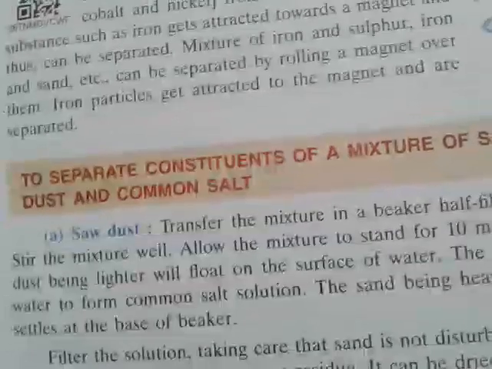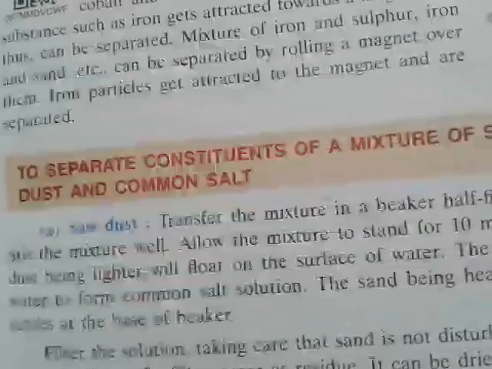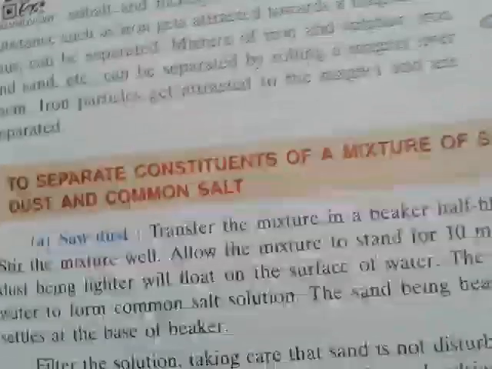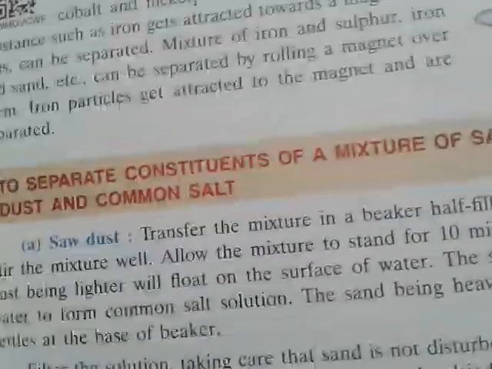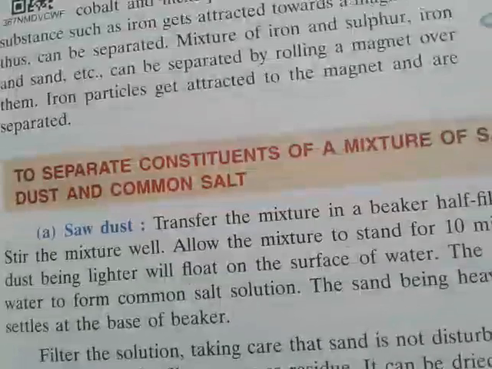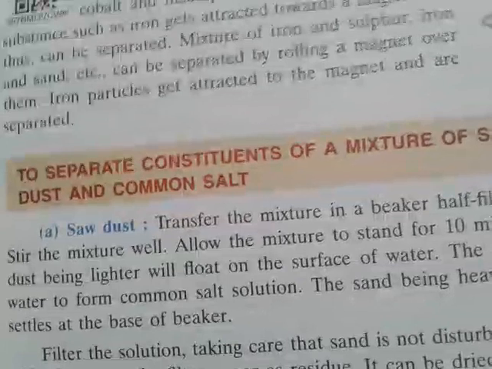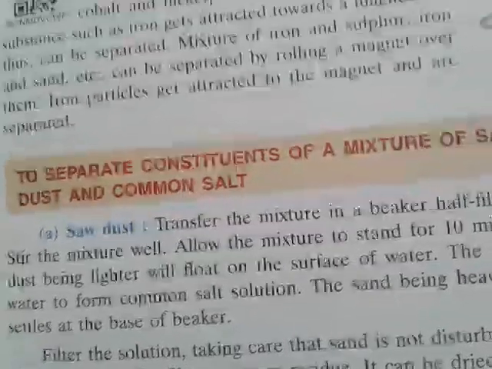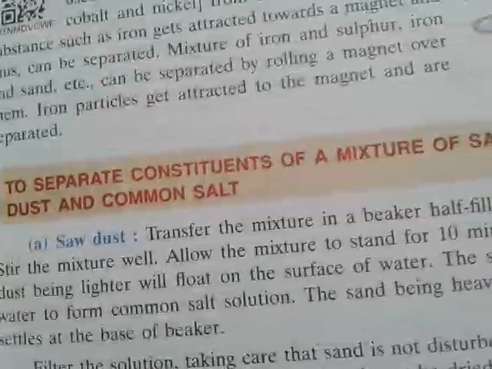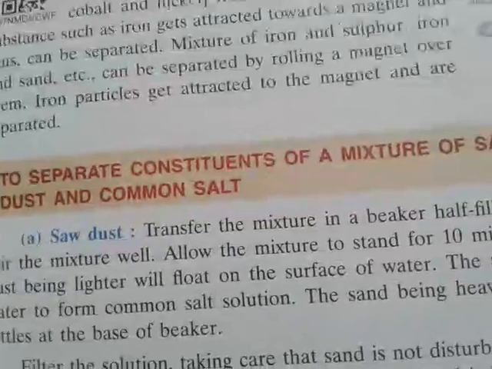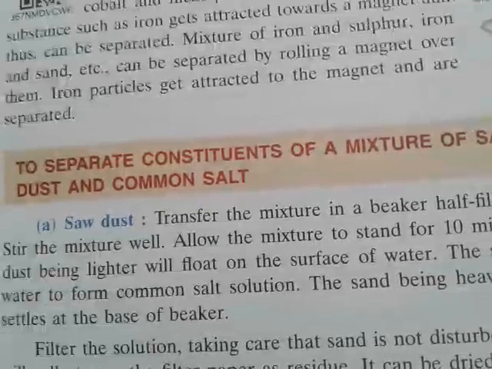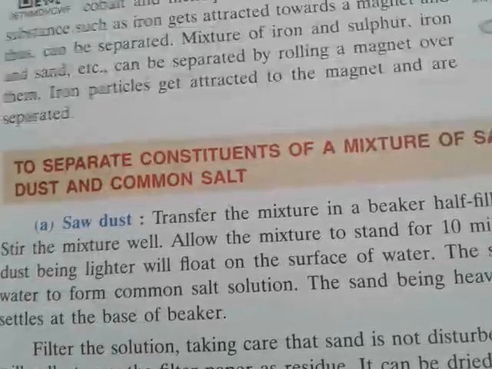Suppose that you have sawdust, and suppose that you have some paper pieces, and suppose that you have sodium chloride, and how to separate them out. At that time one process, the winnowing method, you can easily use. But if you have just sawdust, and that sawdust is very light in nature, as well as your sodium chloride, when mixed into water, that means the lighter particles will float above the surface of the water.